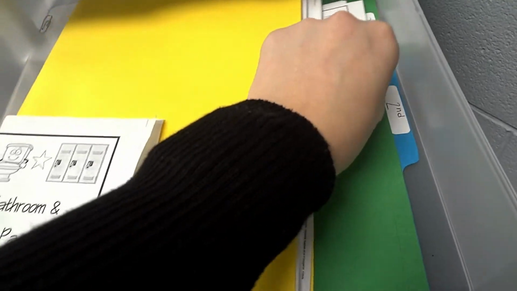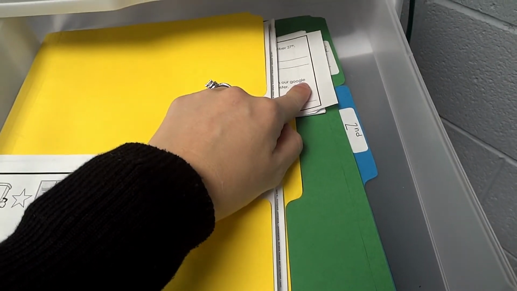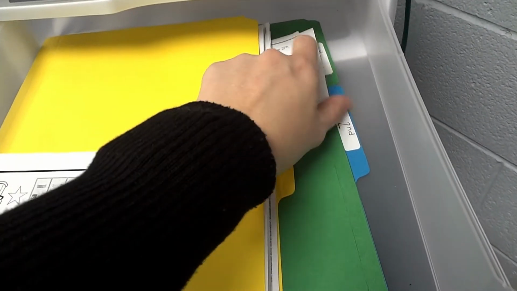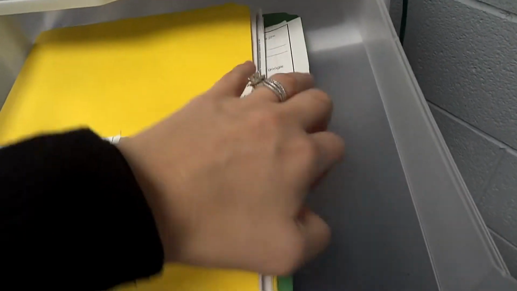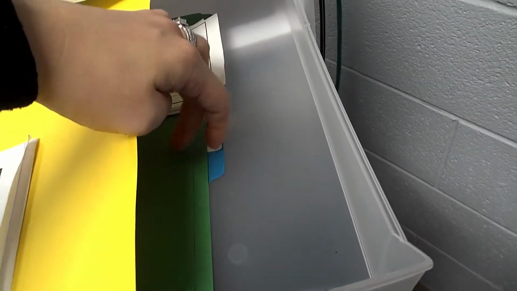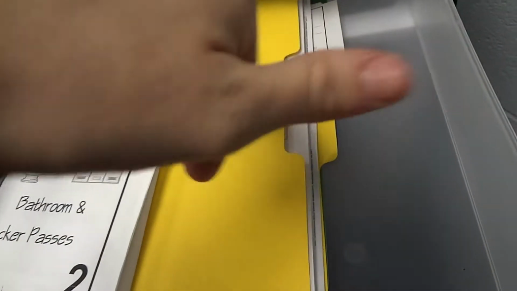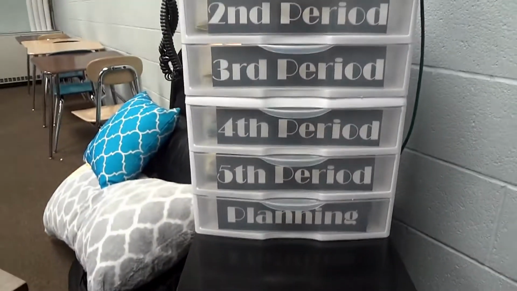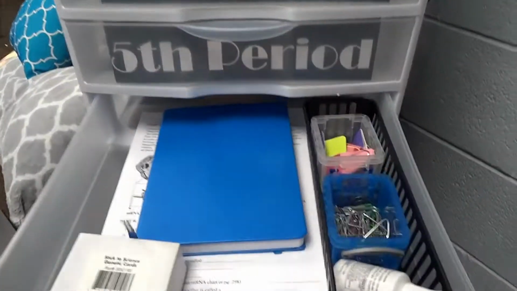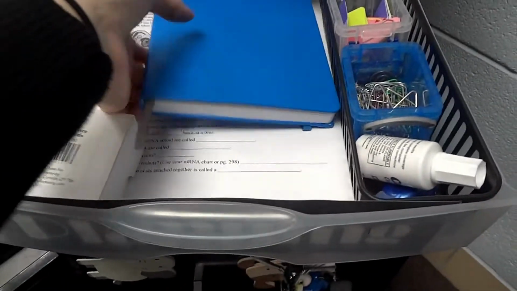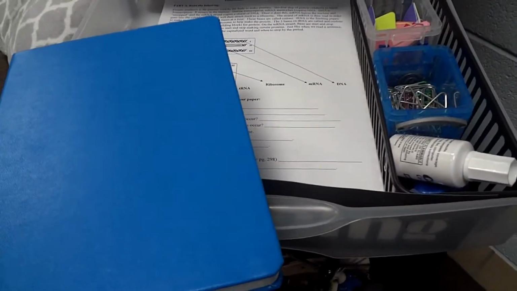This is their signature paper from their parents that they agreed to the syllabus and they read it. And then these 2, well actually just one this trimester, can be used for my energy unit and keeping quizzes in there. So overall, that's what I keep in this tower. And the bottom part of the tower is my planning supplies. Really, I just have my notebook.